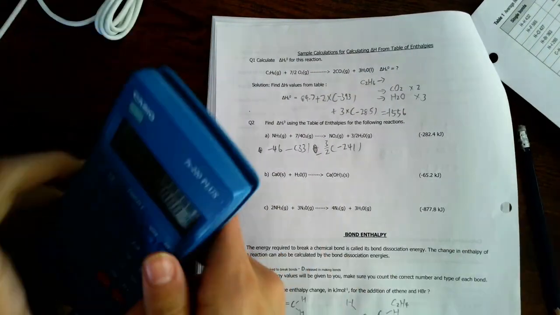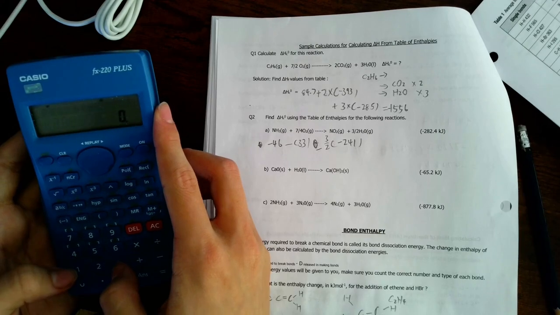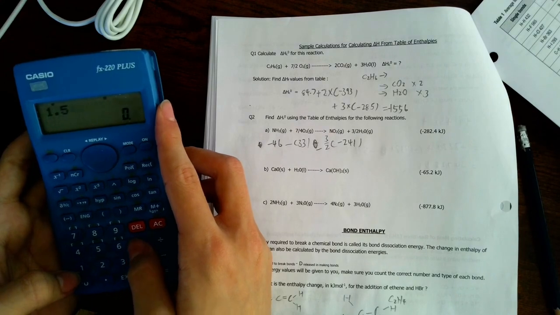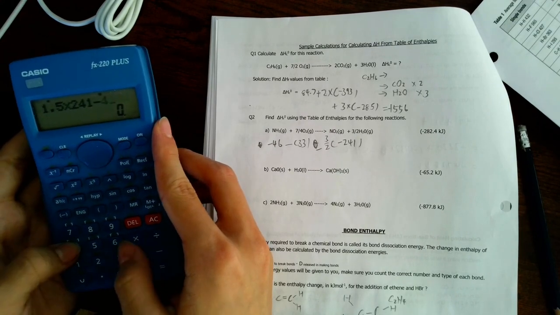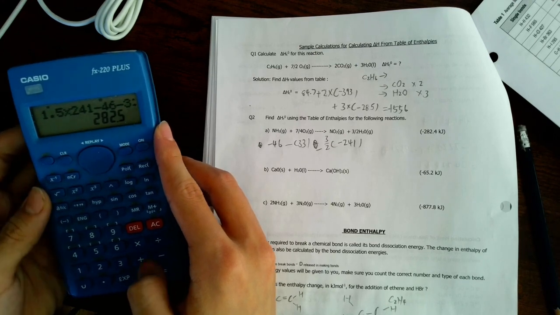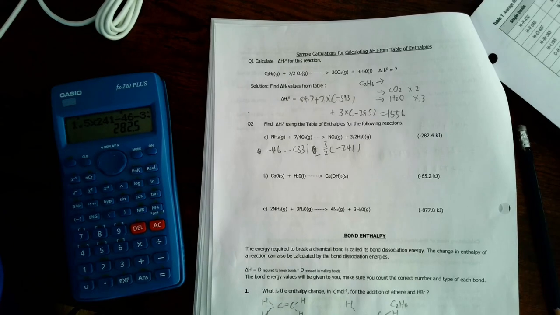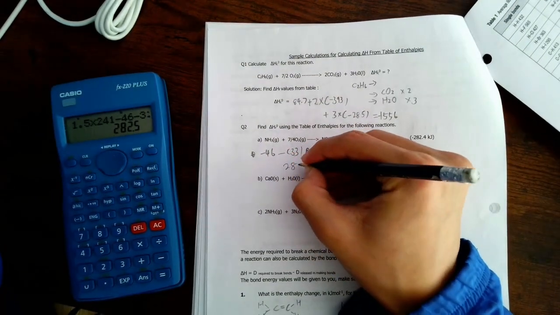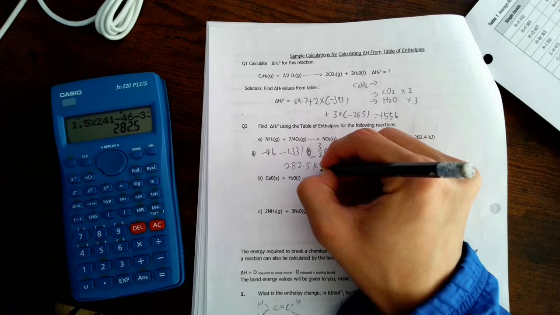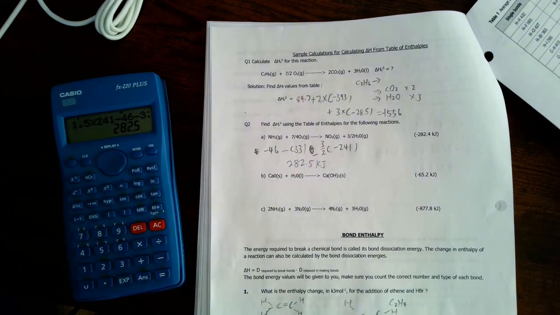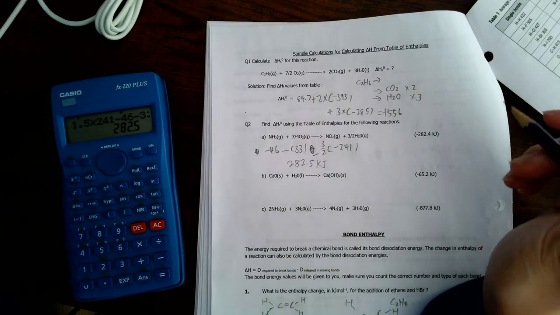And let's calculate it. Huh, interesting. I get a different answer. I don't know, for some reason I get 280 joules. 282 joules. Very weird. Wait, what?